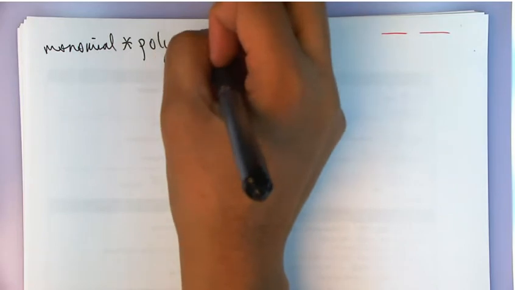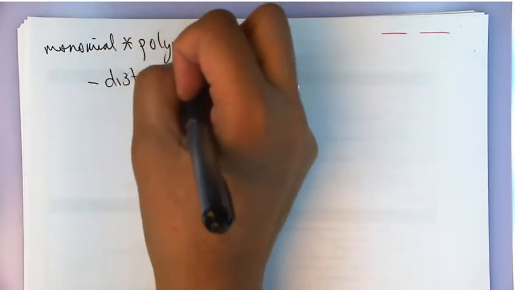For monomial times a polynomial, you want to think distribution. And actually, when we get to polynomial times polynomial, you can think of it that way too. But it's distribution we want to think about. So, here we go. Let's do number 28.